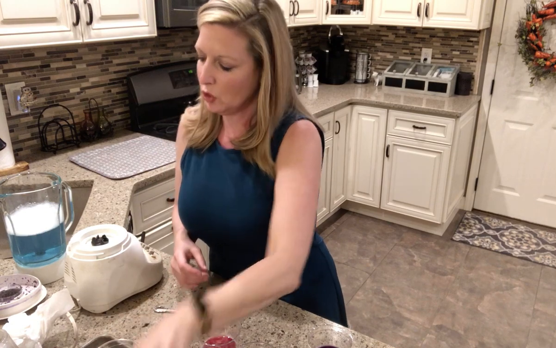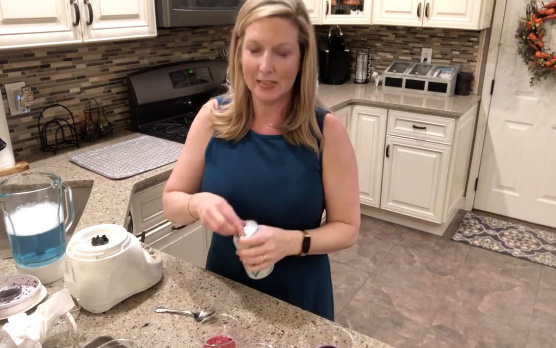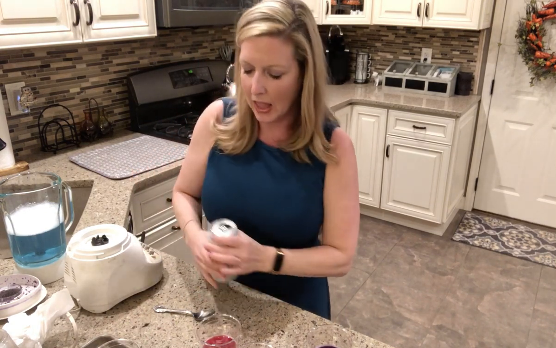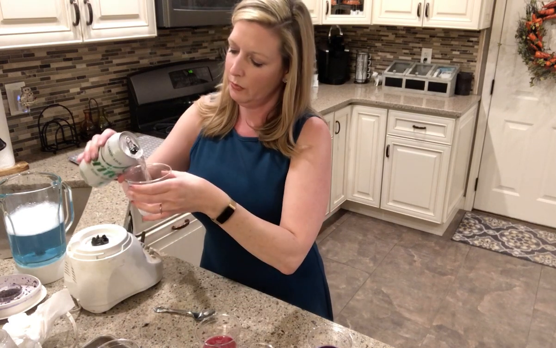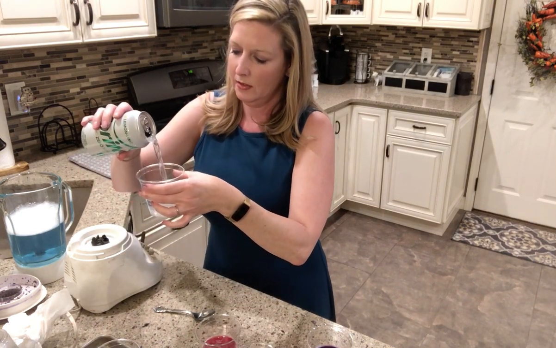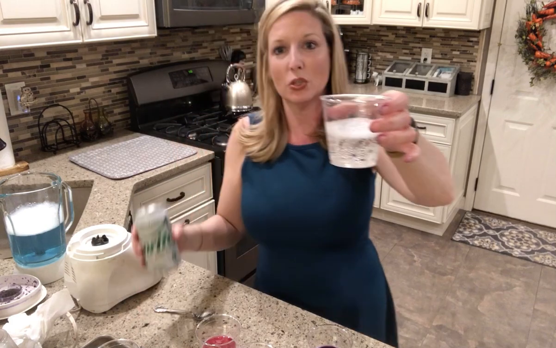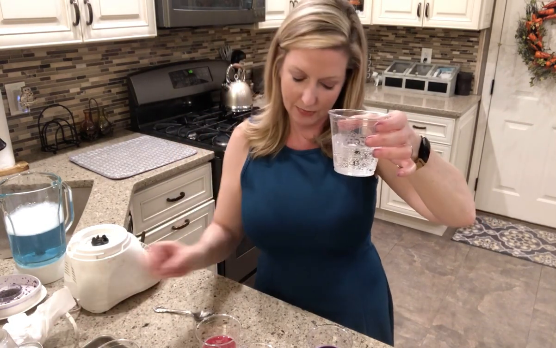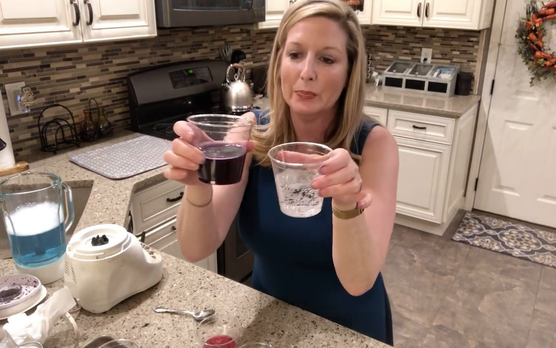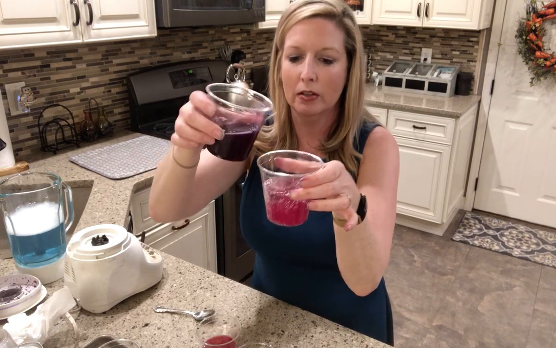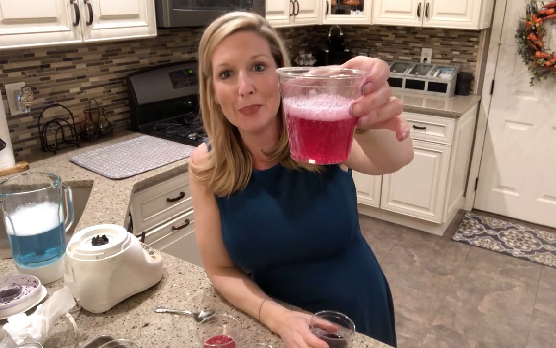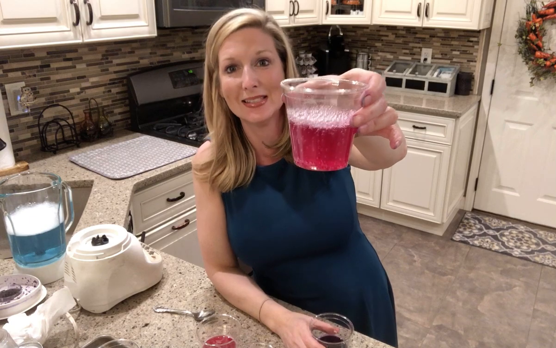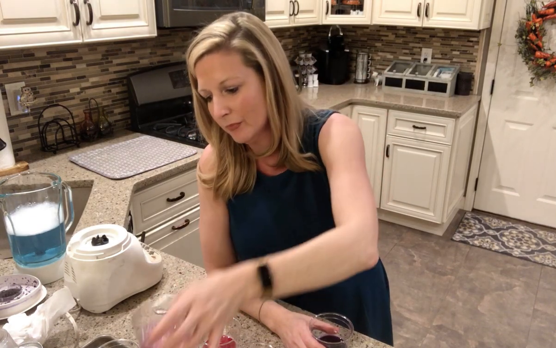How about let's try some soda. This is lemon lime soda. We'll pour that in. And in case you're wondering, it's diet soda. So let's see if that makes any difference here. We're going to pour in our purple. We're going a bright pink color there. So this still is acidic with that lemon lime in it.